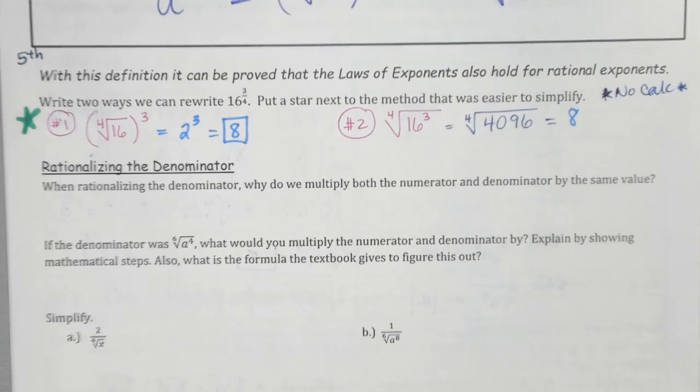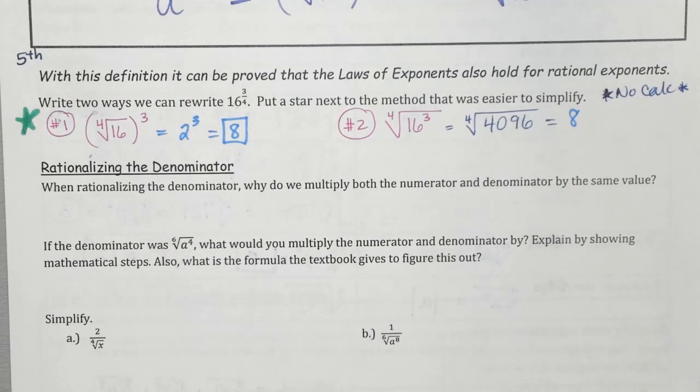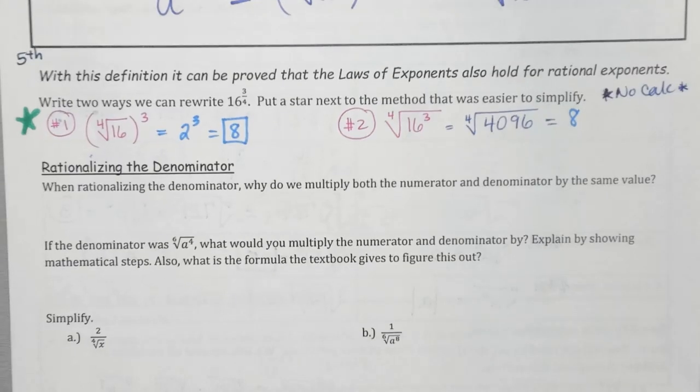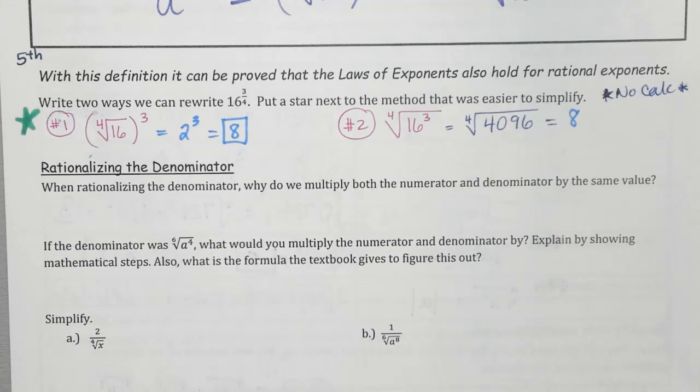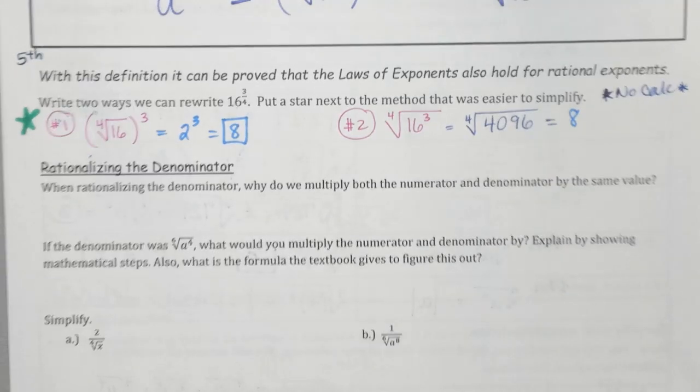Okay, and then the definition, you can use that to prove the laws of exponents, and your book talks about that, so you're welcome to check that out. And the last thing we're going to talk about in 1.2 is rationalizing the denominator.